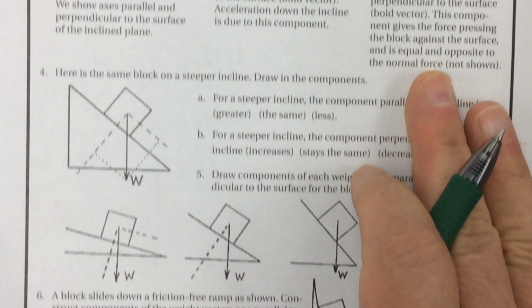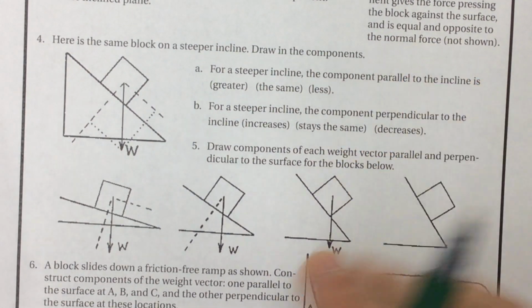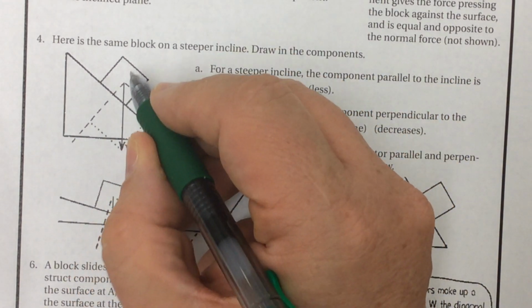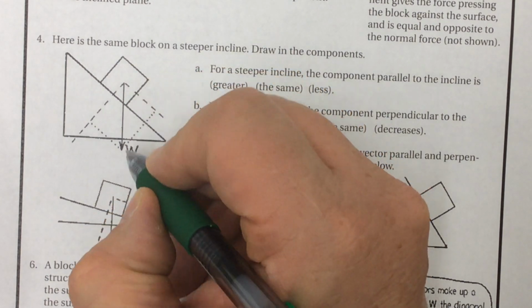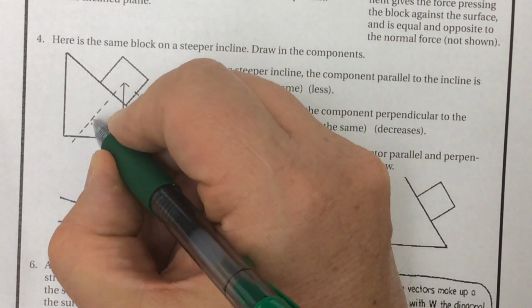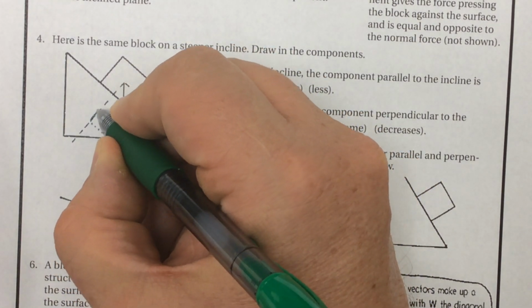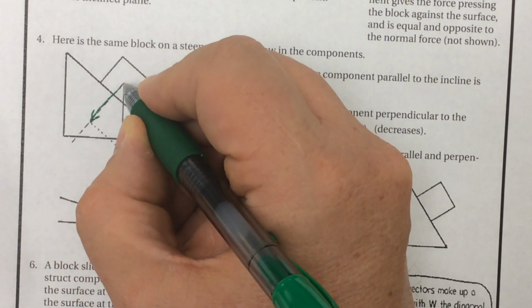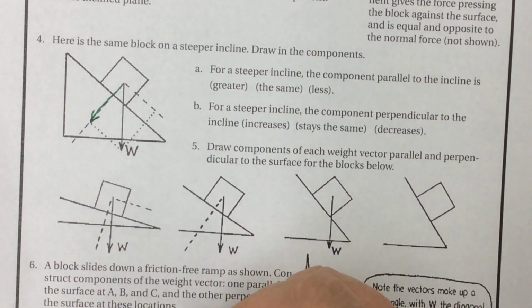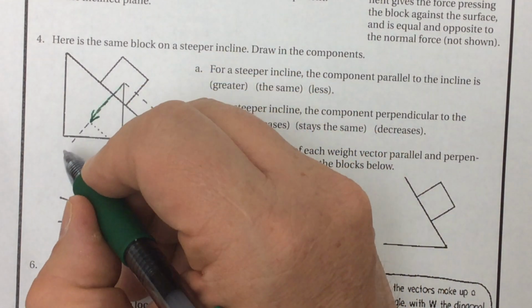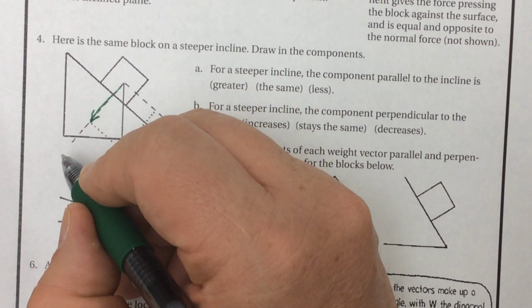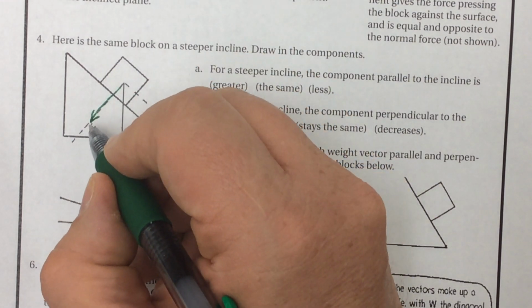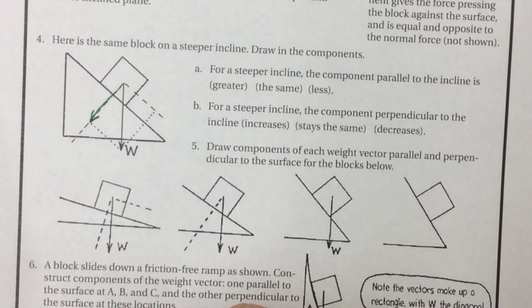So here's a steeper incline. You've got the same situation. So draw the components. Remember the parallelogram rule: the resultant is going to be into the corner of the parallelogram. That means this part is going to extend, this is the center of gravity, down as far as that. And then the support force is going to be equal and opposite to it. So coming out from the incline into the box would be the support force, equal and opposite to this.